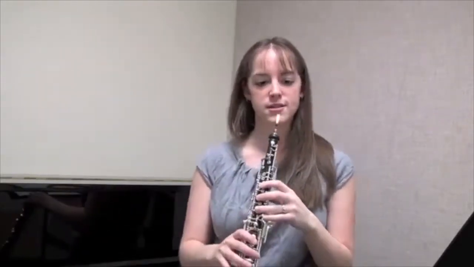The oboe has a pretty small dynamic range as well as register, which you've heard. So it's good to use the registers to your advantage. If you want something loud, write it higher up. If you want something softer, write it in the mid-range. We can also use vibrato to enhance the dynamic range, but like I said, it's quite small, and here's a sample of that.